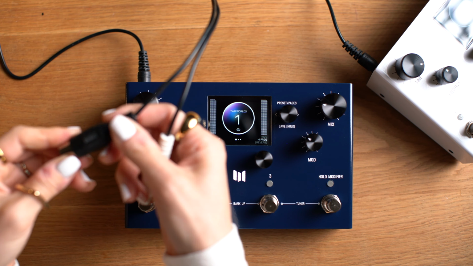Now, if you wanted to utilize the toggle switch, which I explain in a different segment, in which you could quickly toggle between two Meris devices, you can literally swap the cables between two pedals, and I've tested it that way. Or you can have two MIDI devices, or you can utilize a MIDI interface.